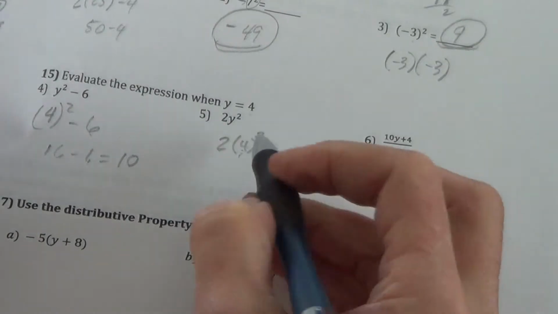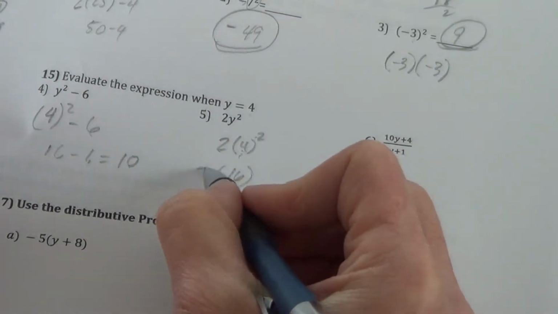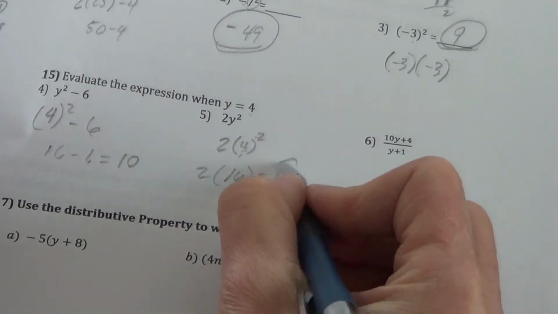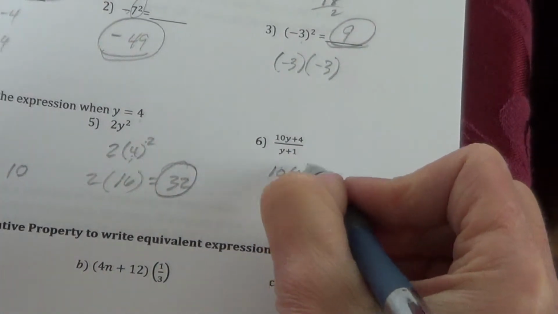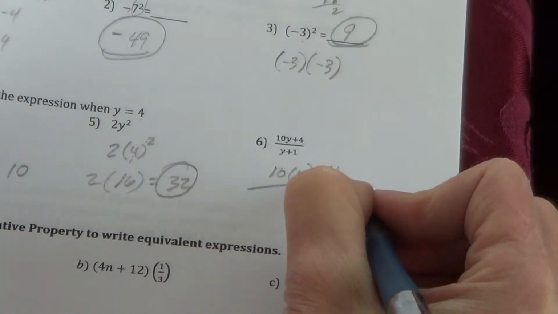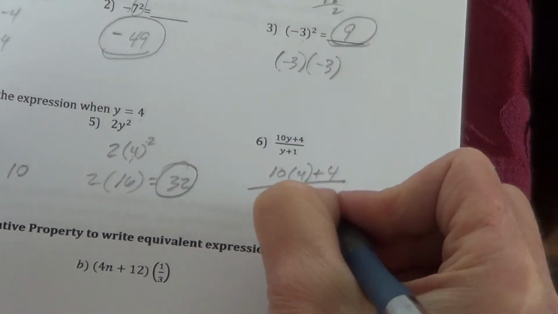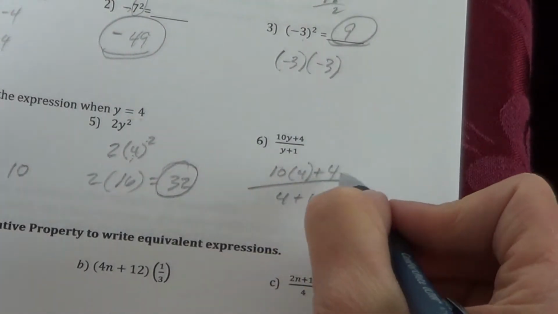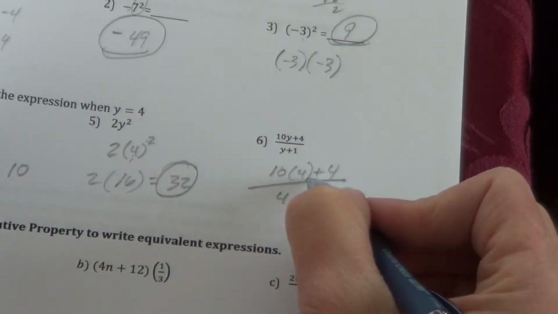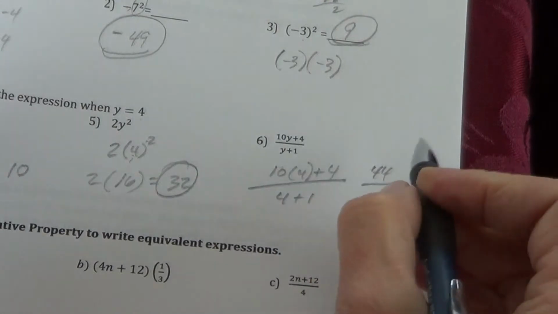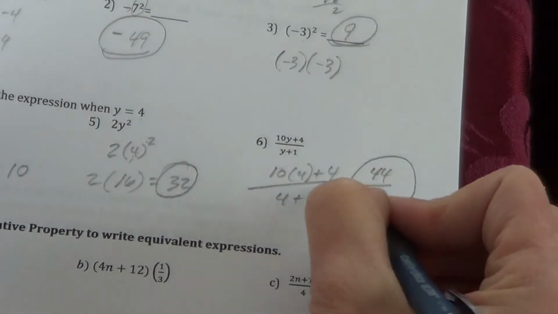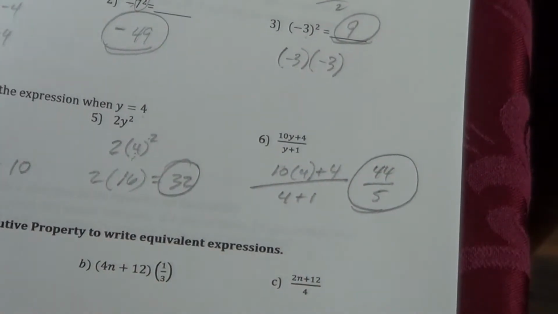So you say 4 squared is 16, times 2 is 32. 10 times 4 plus 4 over 4 plus 1. 10 times 4 is 40, plus 4 is 44, over 5 plus 1 is 5, and it's fine with me if you leave that as an improper fraction as long as it's reduced.